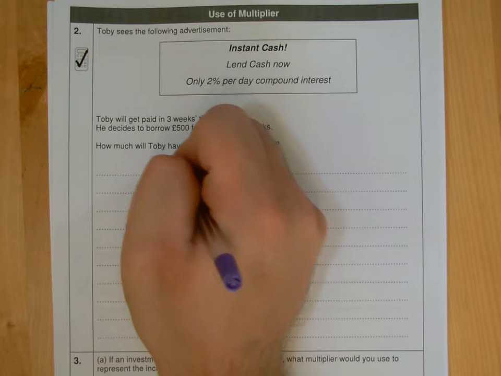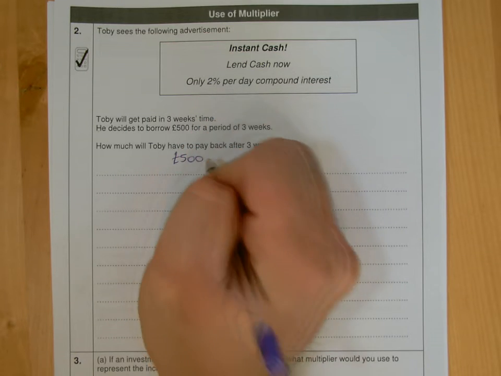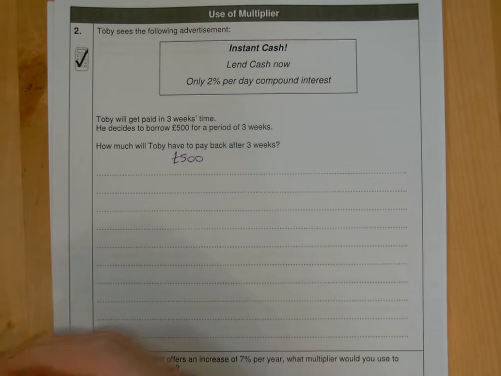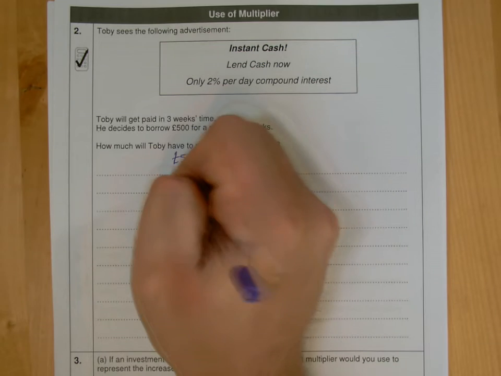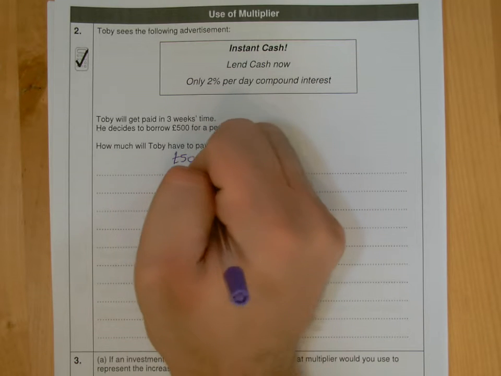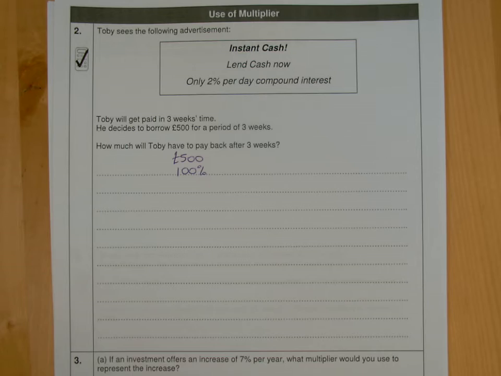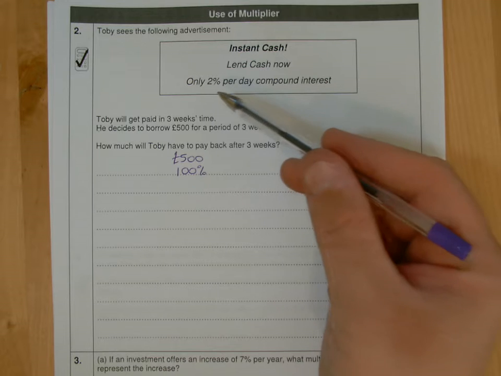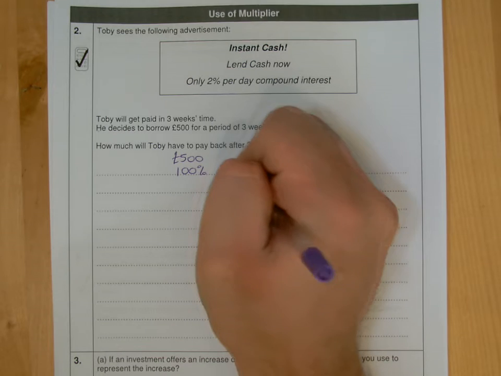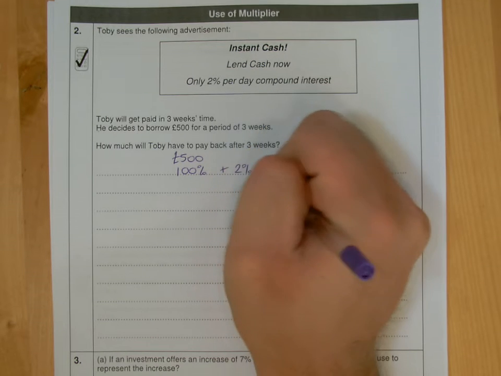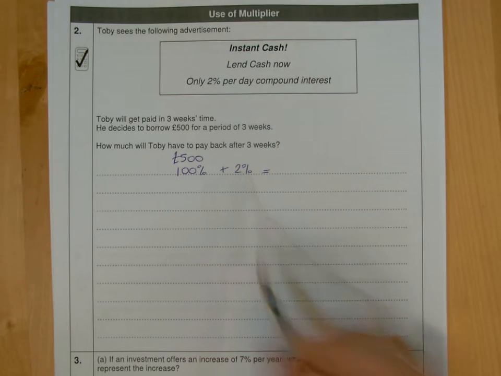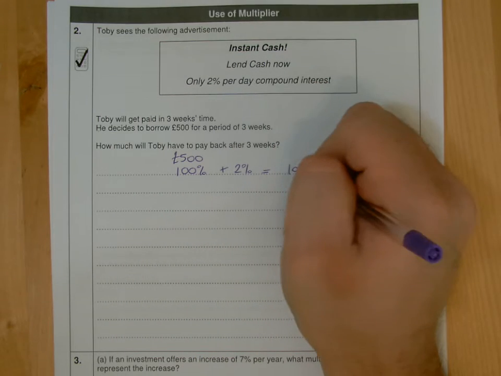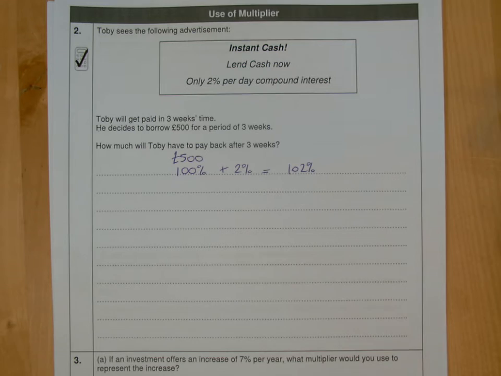And you just need to appreciate, he starts off with owing £500, doesn't he? That's what he's borrowed. Okay, so that sort of represents the initial, the 100%, the whole amount at the start. But then we've got to add interest to it, and the interest is 2%. So if I add 2%, 100% will become 102%, and that's where I get my multiplier.